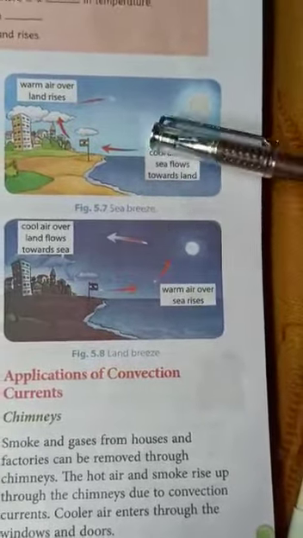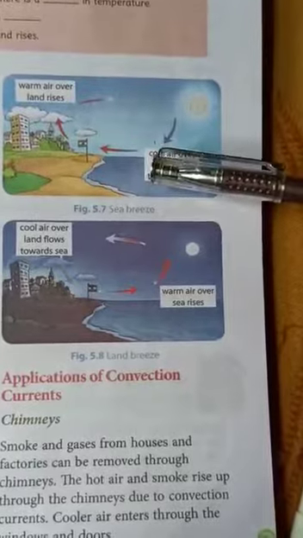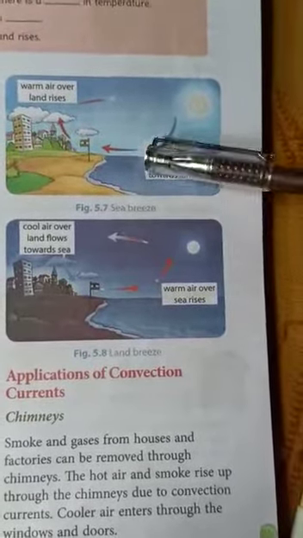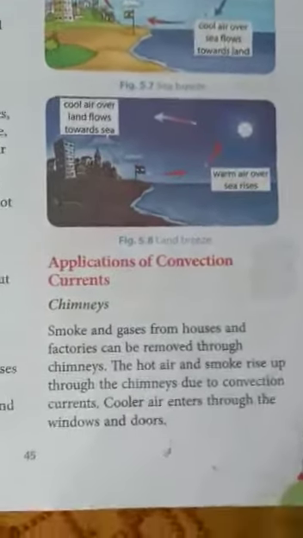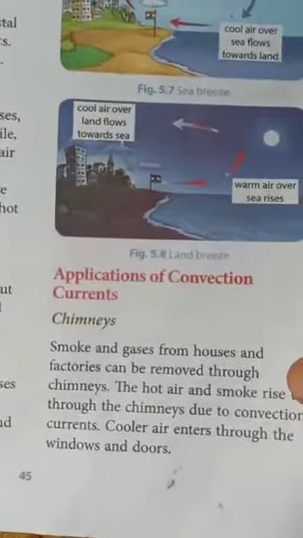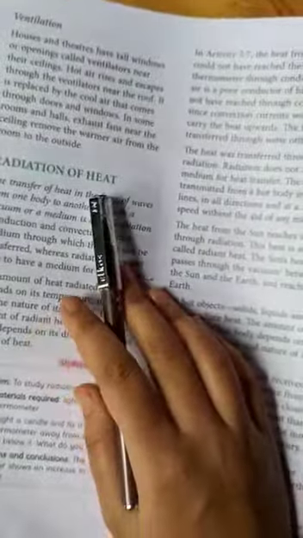You practice the diagrams. Whenever you are writing any notes regarding sea breeze and land breeze, please give the diagrams. And in page number 45, you have applications of convection currents. In page number 46 also you have some applications, so you read these applications at home. Okay, so this was about the first part. In the next video, I will be discussing the second part of this chapter, that is radiation of heat.